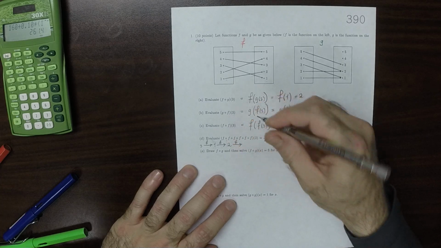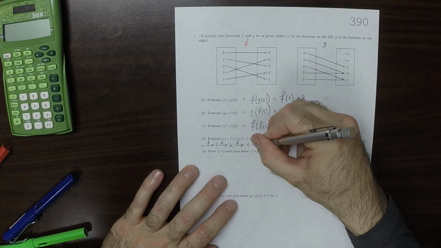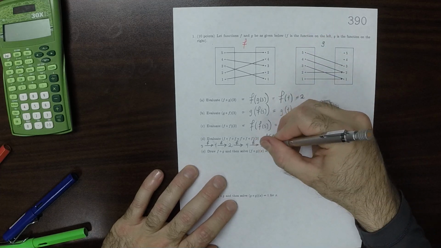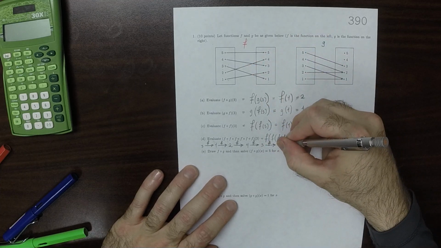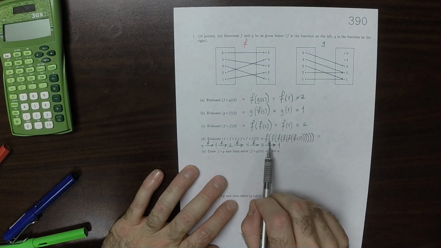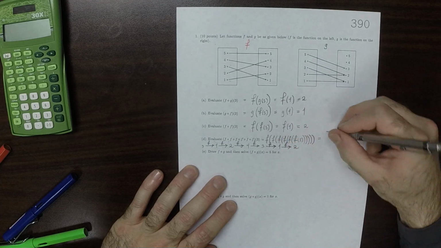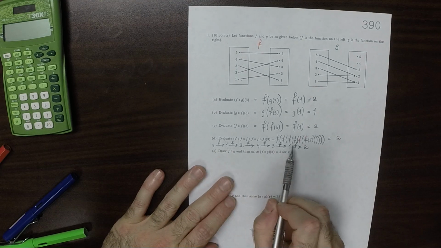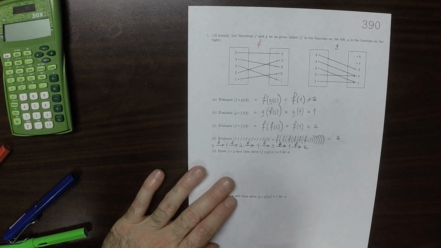Give it to f again. 2 goes to 4. Give it to f again. 4 goes to 3. Give it to f again. 3 goes to 1. Okay, so that's 1, 2, 3, 4, 5. Give it to f one last time, it's 2. So as a result, the answer is 2. So f, f, f, f, f, f, right? 1, 2, 3, 4, 5, 6. Good.